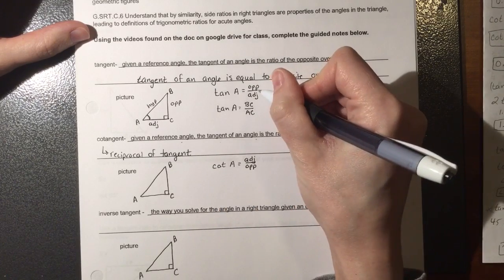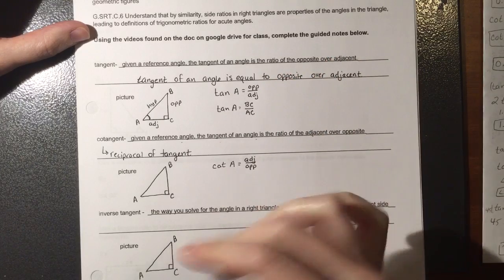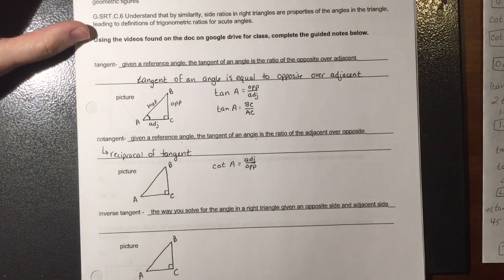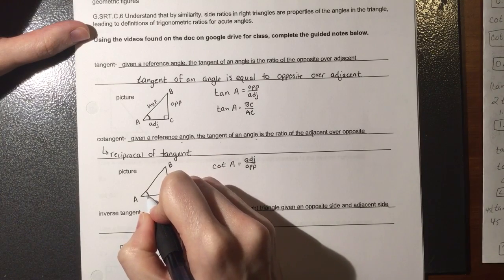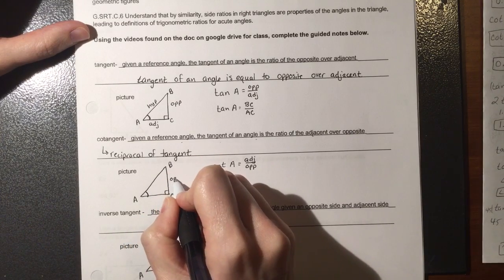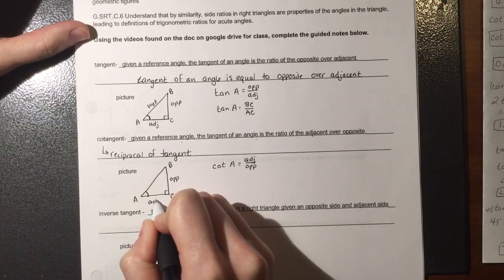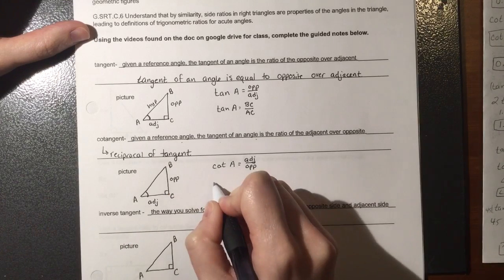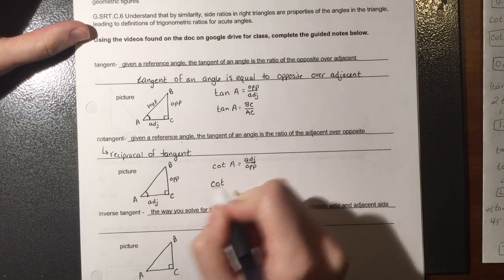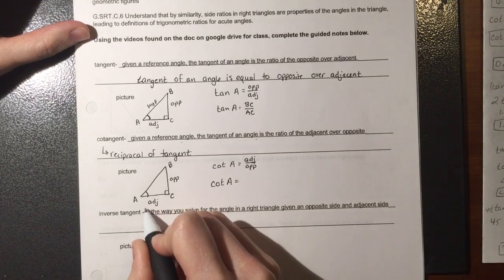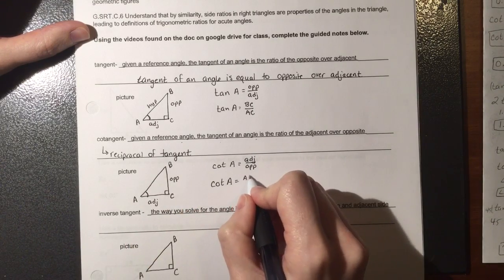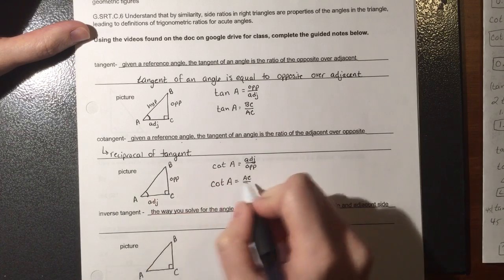And you can see how this one was opposite over adjacent, and if you flip it or do the reciprocal of it, it's going to be adjacent over opposite. So for this triangle here, this is still going to be our opposite, this is still going to be our adjacent. So cotangent, in this case angle A, is going to be equal to adjacent, which is AC, over opposite, which is BC.